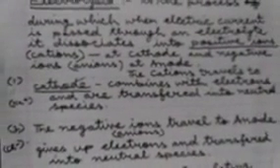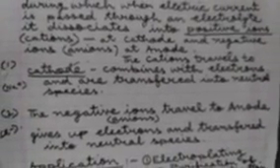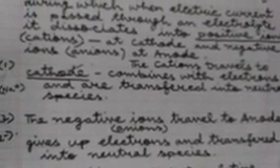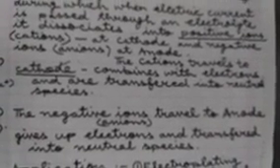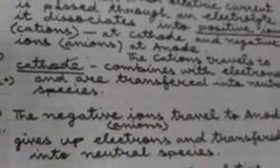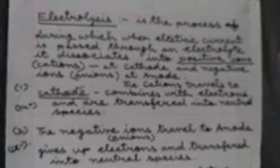So this is how you can define the term electrolysis. Electrolysis can be defined as the process during which, when electric current is passed through an electrolytic solution, it dissociates into its positive and negative ions. The positive ions are called cations, whereas the negative ions are called anions. These cations travel to the cathode, which is the negative terminal of the electrolytic cell, and combine with the electrons and are transformed into the neutral species.